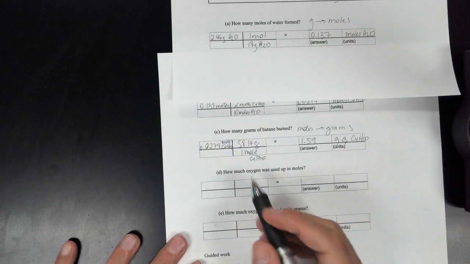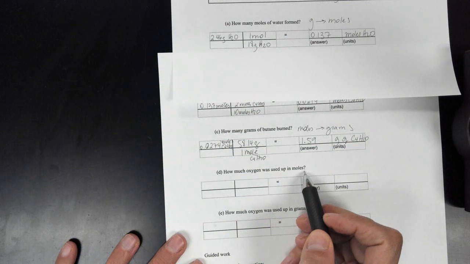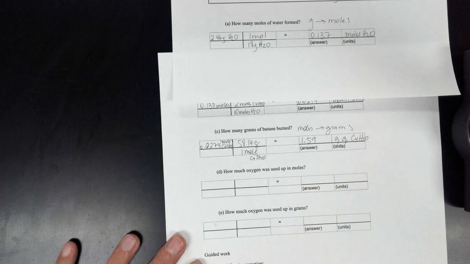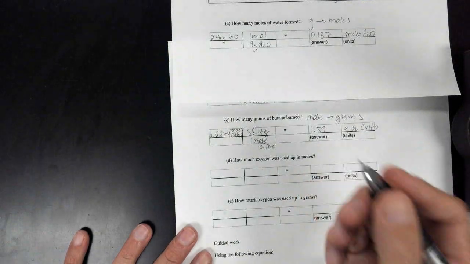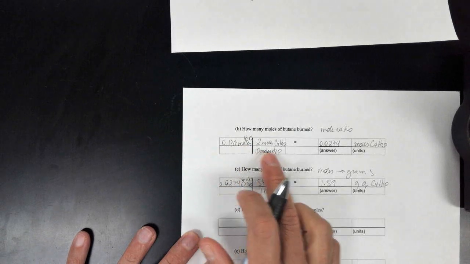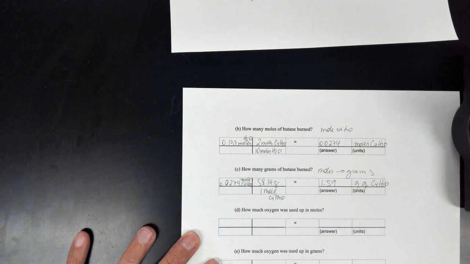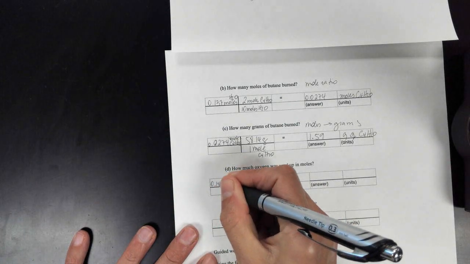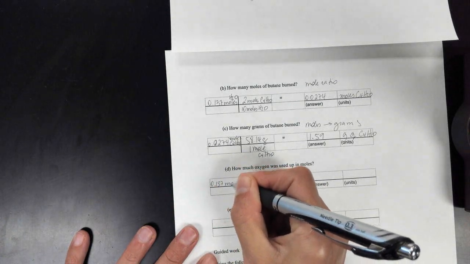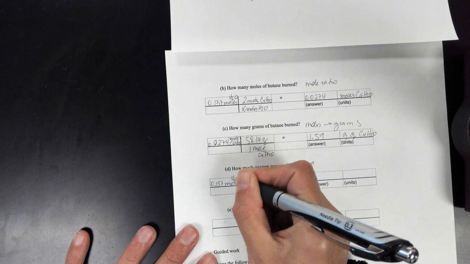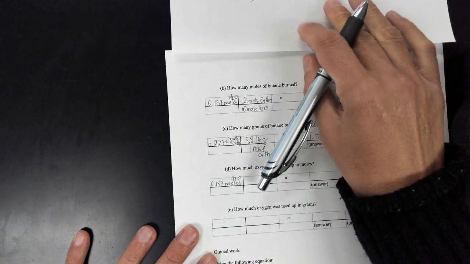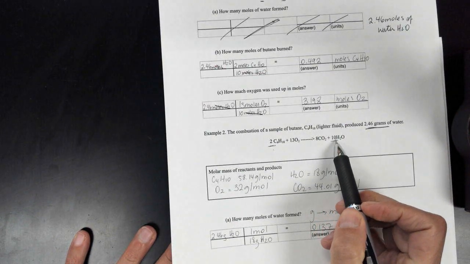Alright, how much oxygen was used up in moles? Okay, what we need to do, we need to go back to moles of water. Instead of butane, we're going to use oxygen, just like we did in the previous example. So 0.137 moles of water. The mole ratio here is 10 to 13.